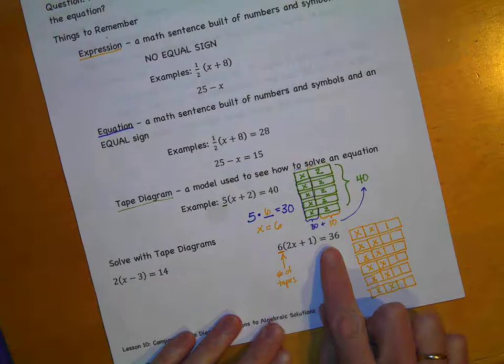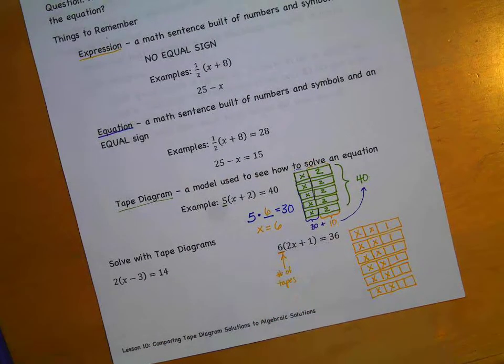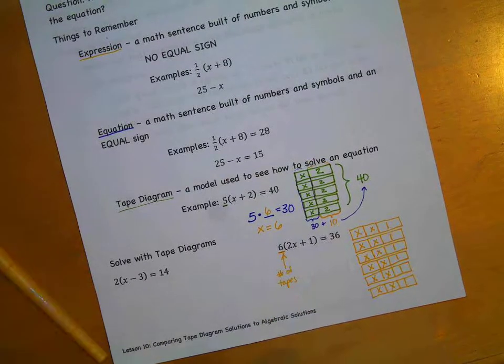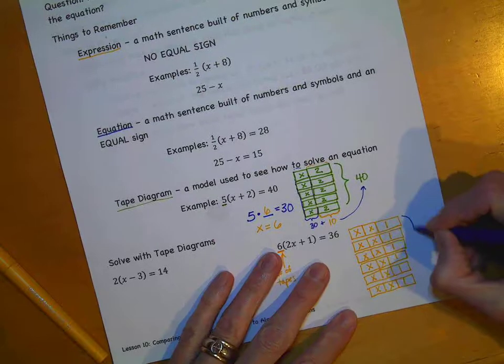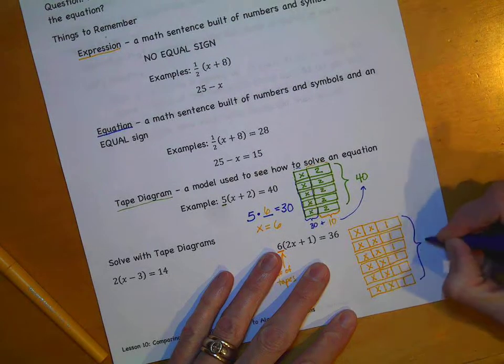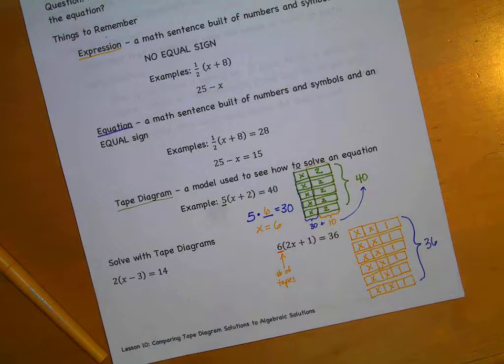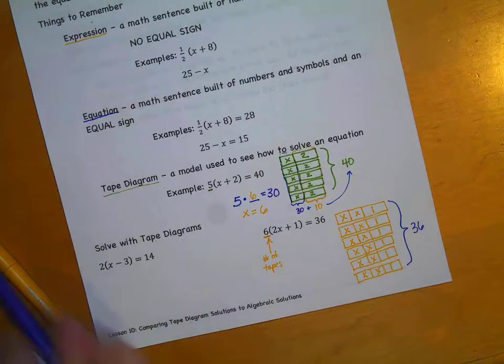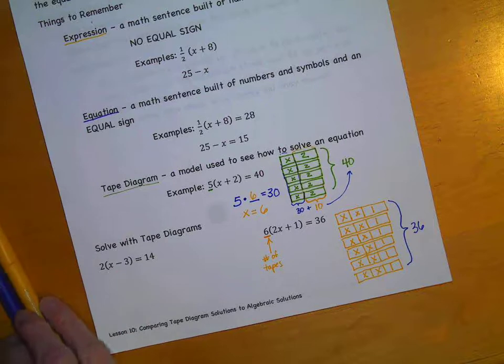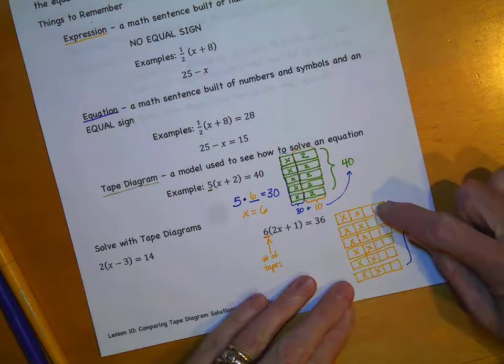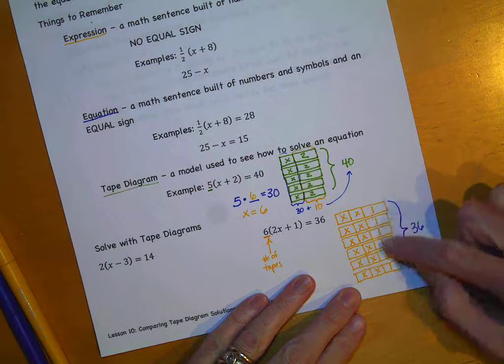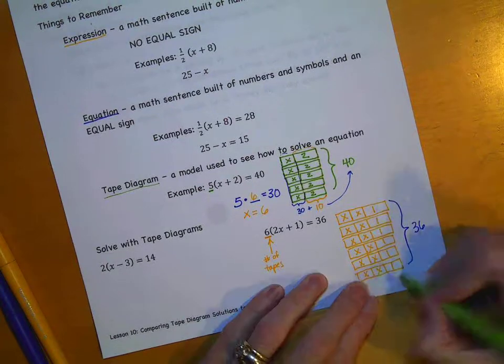I've got my picture drawn, and now I'm going to go back over here, and this 36 tells me what the entire tapes should equal. So all of these tapes together should equal 36. So we're going to do the same thing we did above. We're going to identify what we know. Well, on this one, I know 1, 2, 3, 4, 5, 6.